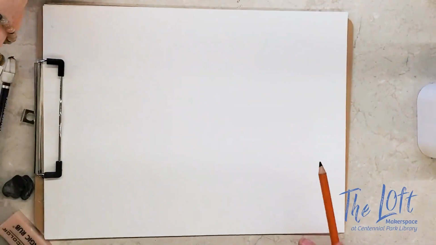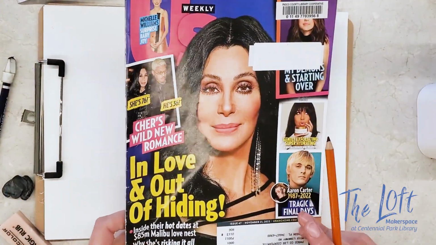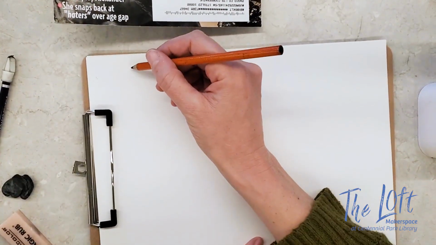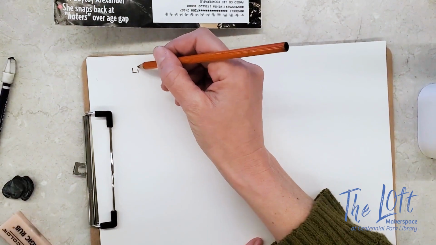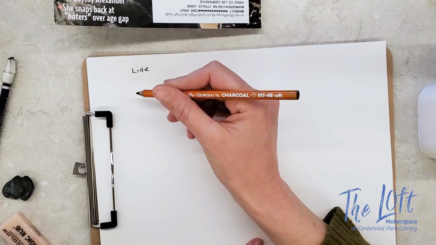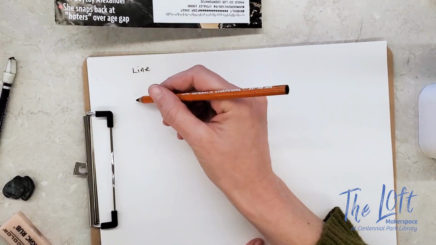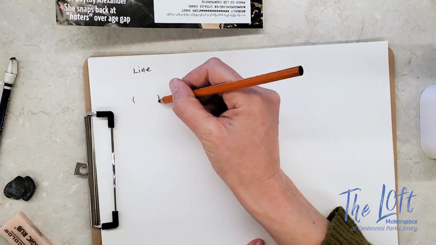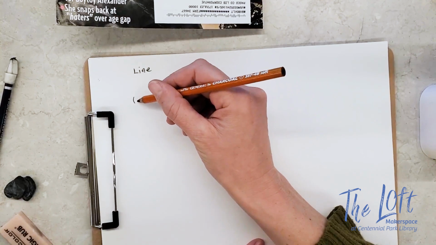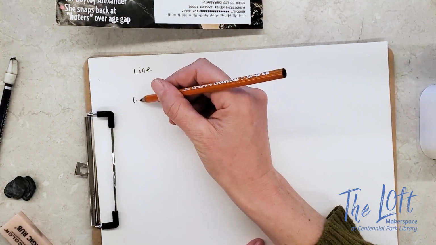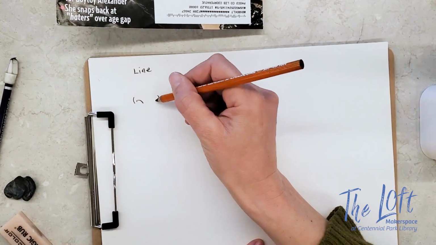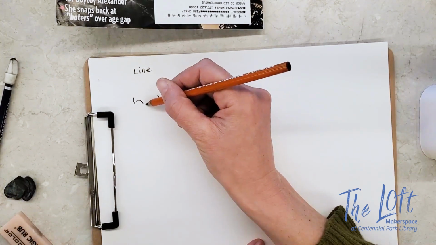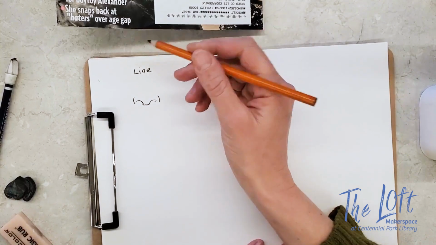So if we draw Cher's iconic nose, if we're doing a line study of the nose, then you'll see it's basically outside lines and then nostrils, and then maybe you'll see the bottom of the nose.